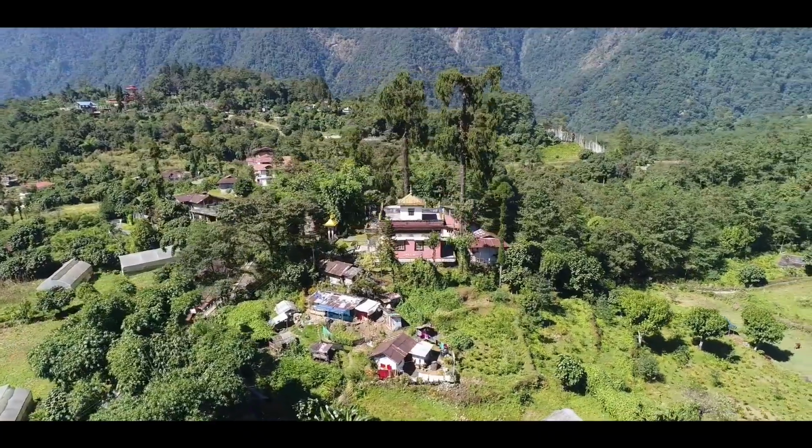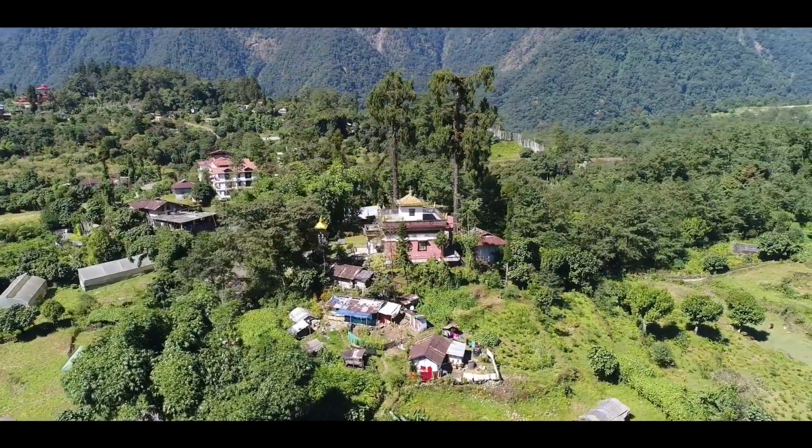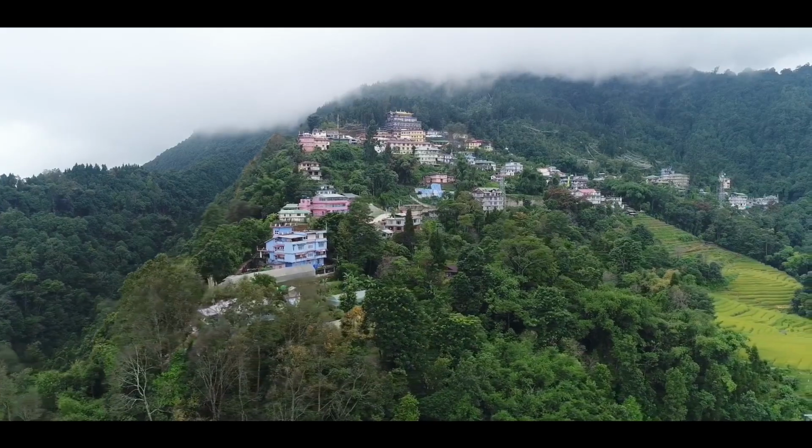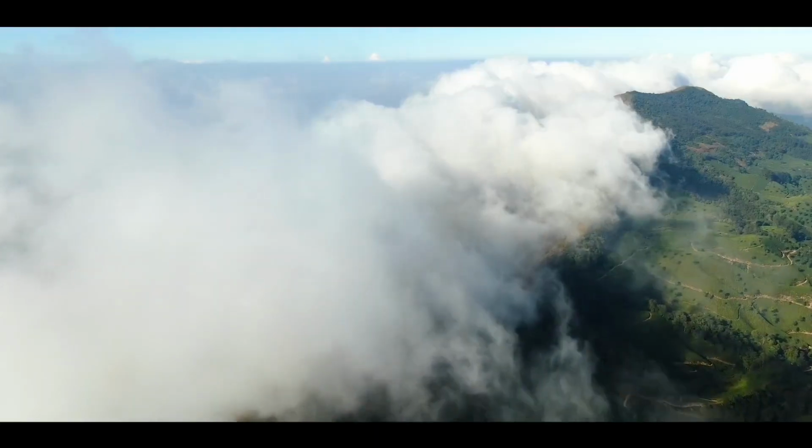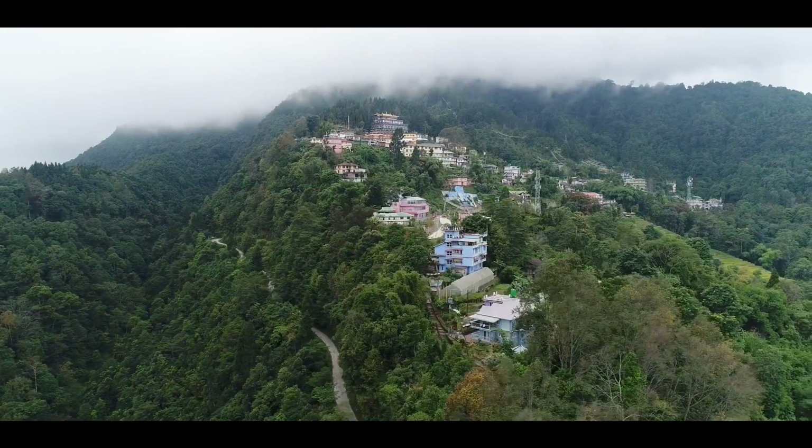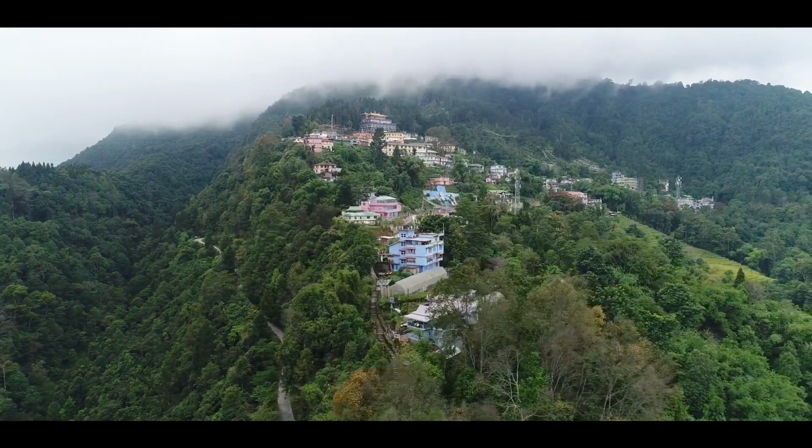Coastal features include the marshy Rann of Kutch of western India and the alluvial Sundarbans delta of eastern India. The latter is shared with Bangladesh.